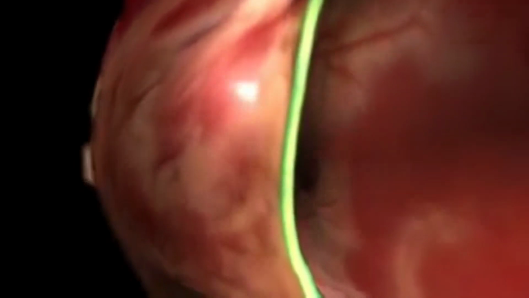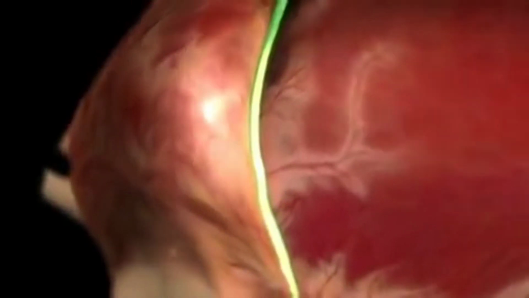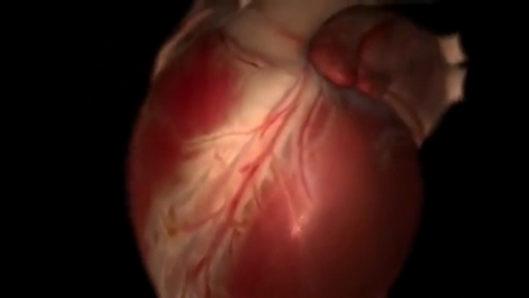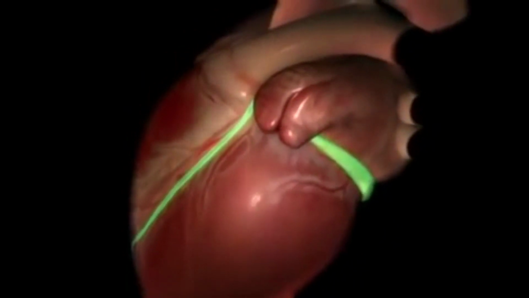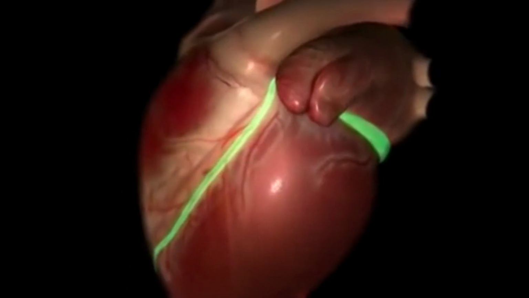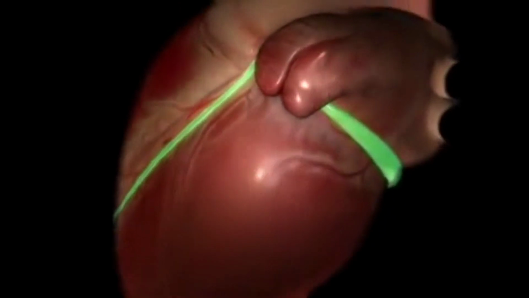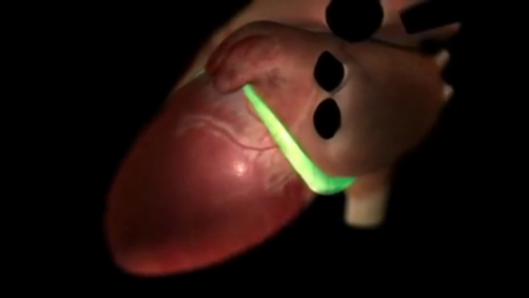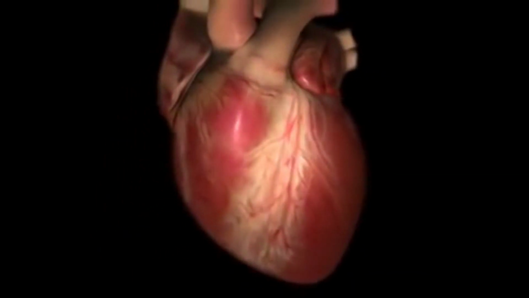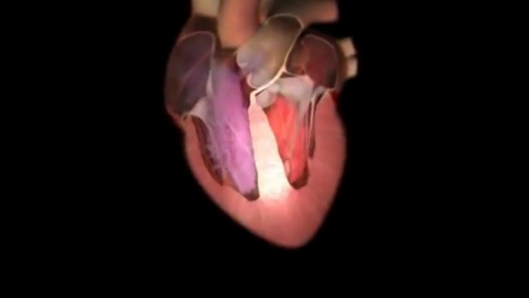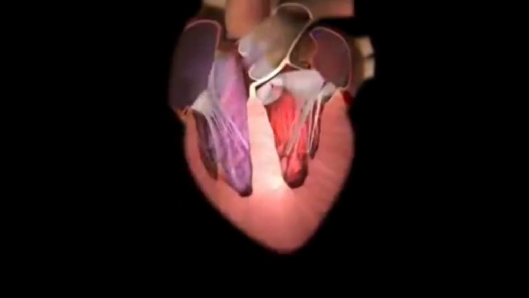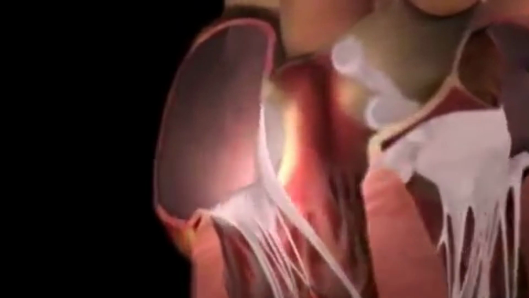An electrical system transmits signals throughout the heart to control its pumping. The electrical signals start in the sinoatrial or SA node, which is located in the upper portion of the right atrium, and it is known as the natural pacemaker of the heart.